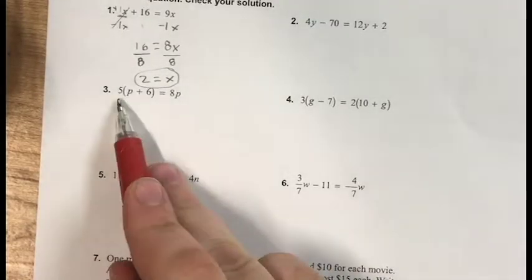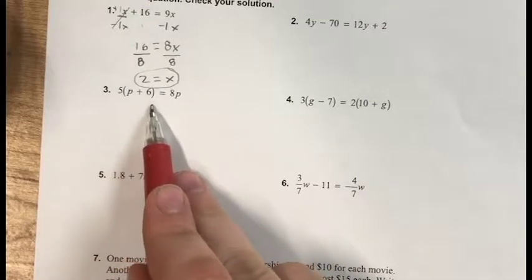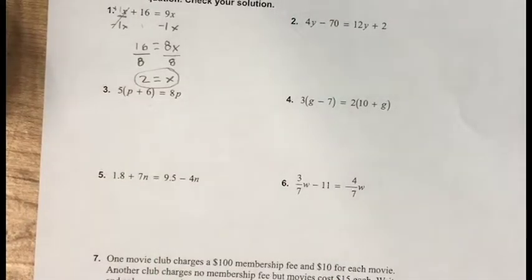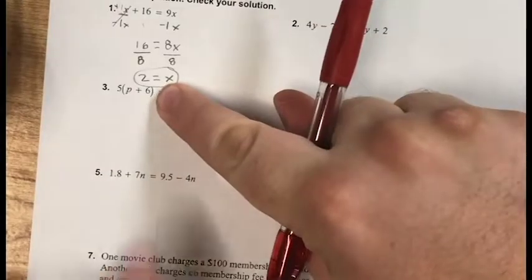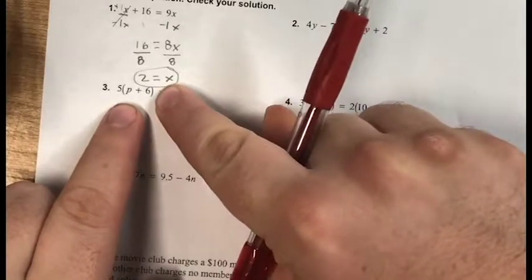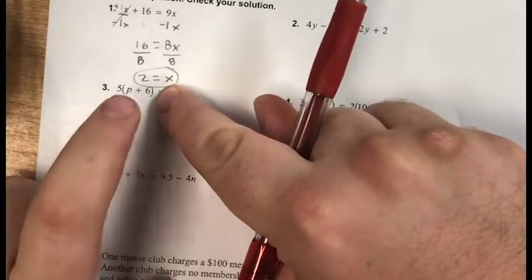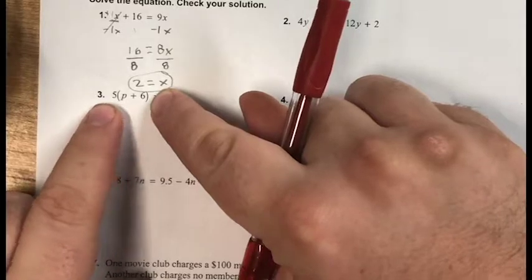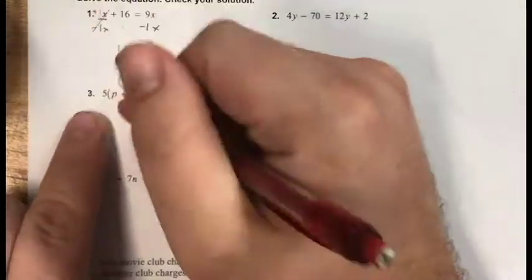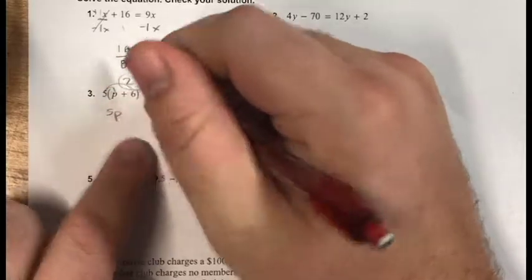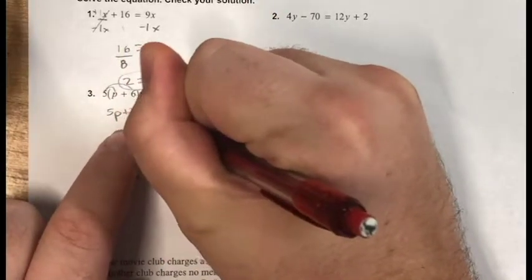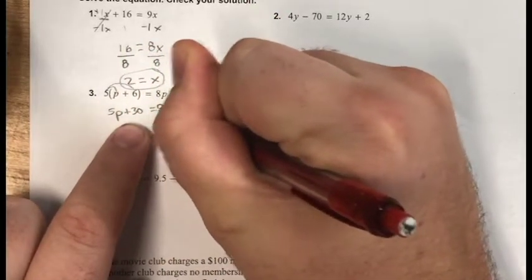All right, so now let's go into 3. All right, so I have 5 times p plus 6 equals 8p. Looks complicated? Follow your steps. 1, look at each side first. Can I simplify this? Yes, I can. I can use the distributive property. And I can say 5 times p is 5p, and 5 times 6 is a positive 30, equals 8p.